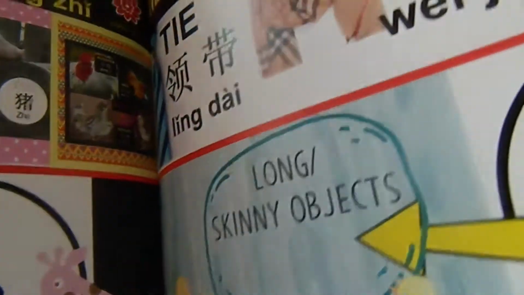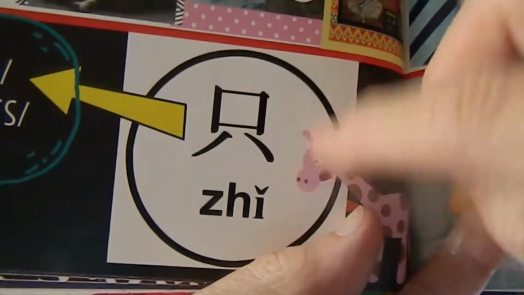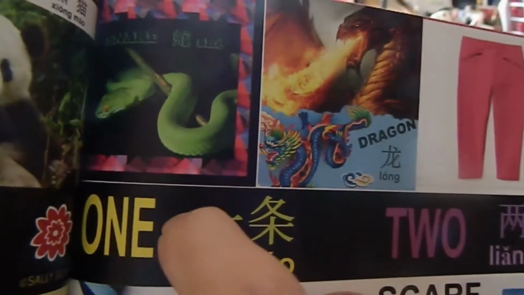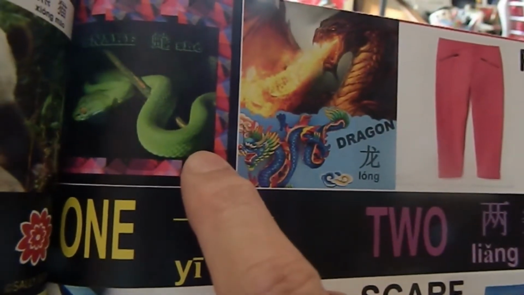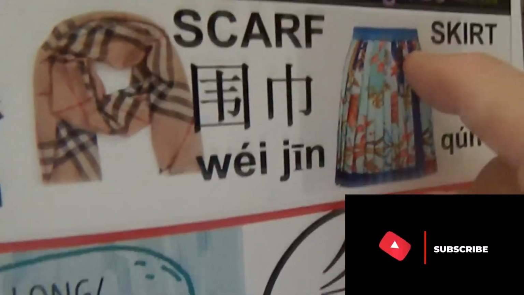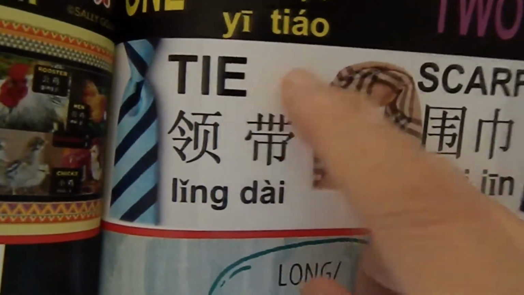Now, something long like snake or scarf, long in measurement, long skinny object, we call 条. Now, like snake, you cannot say 一只. Well, this is for animal, but because of the long shape, certain animals we cannot use 一只蛇. We have to use 一条, because snake is very long. 一条蛇, 一条龙, 一条裤子 pants. And then 两条围巾 scarf. You have two scarves, you say 两条围巾 or 领带.